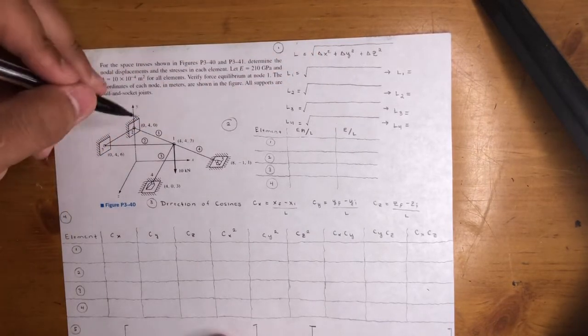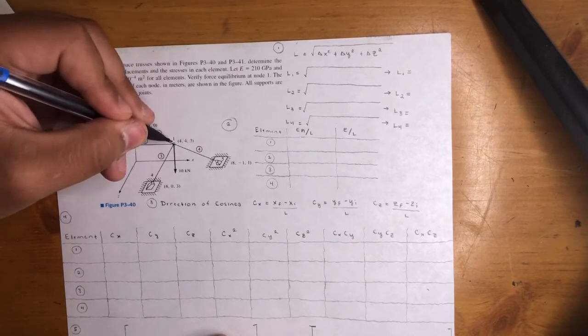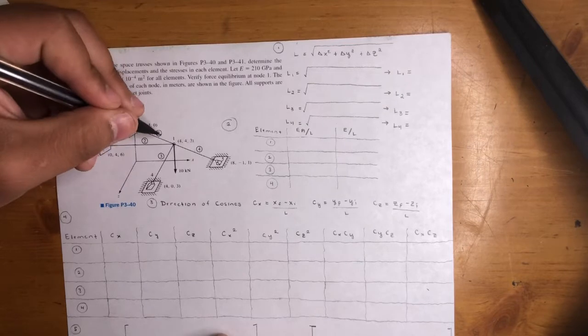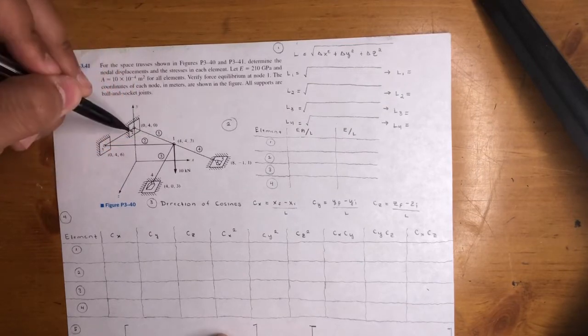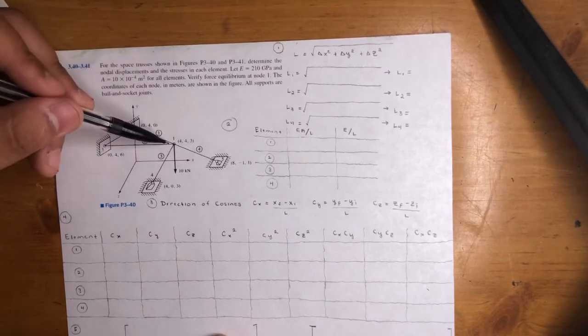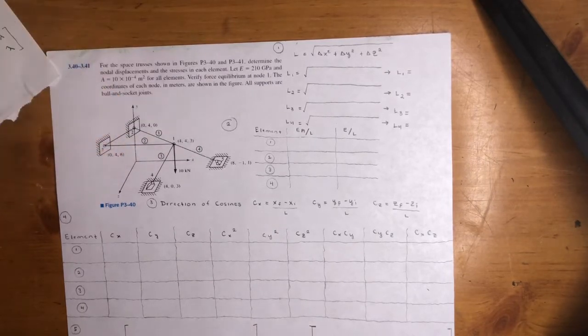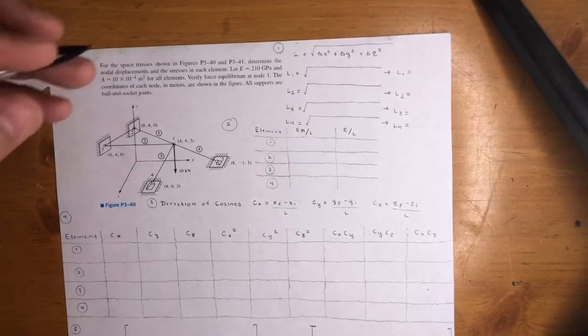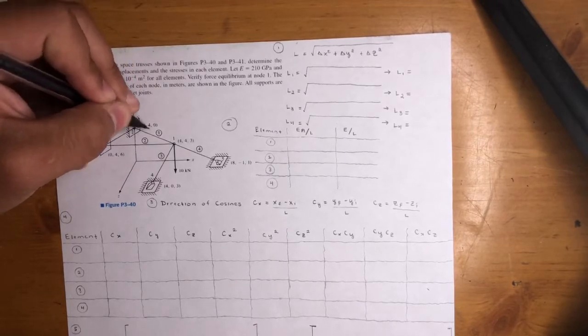So for the first one, it's final minus initial. In all cases, we're going to be going from the smallest node to the biggest. So for element 1, we're going to go from node 1 to 2. Then we're going to go from 1 to 3, 1 to 4, and 1 to 5. So if you do that, start at 2, go to 4.